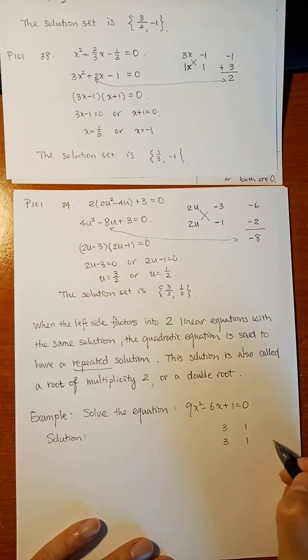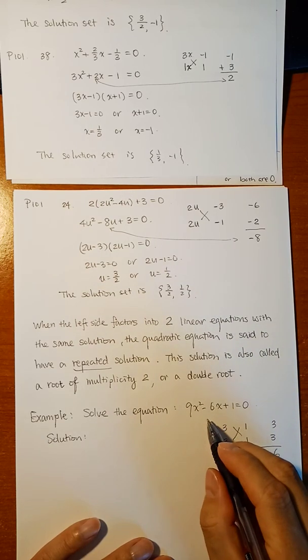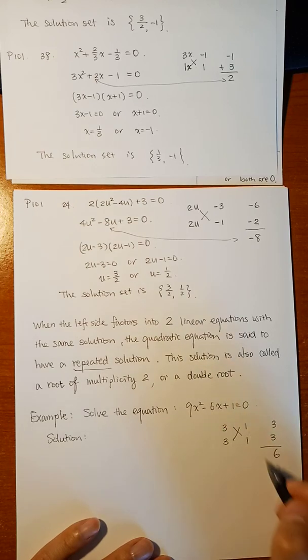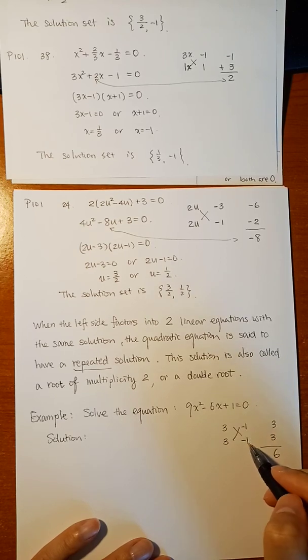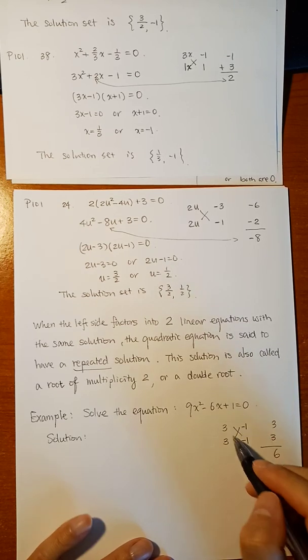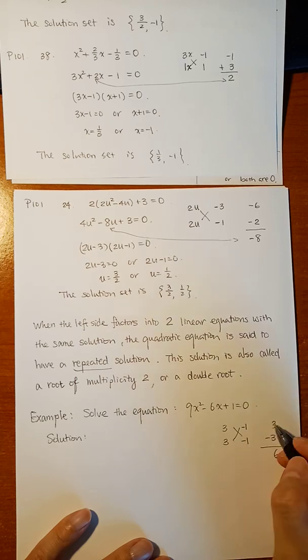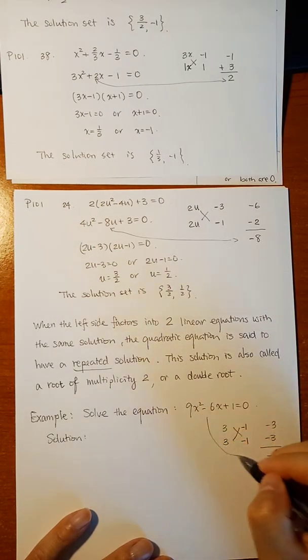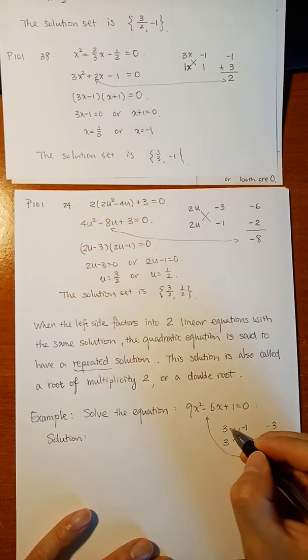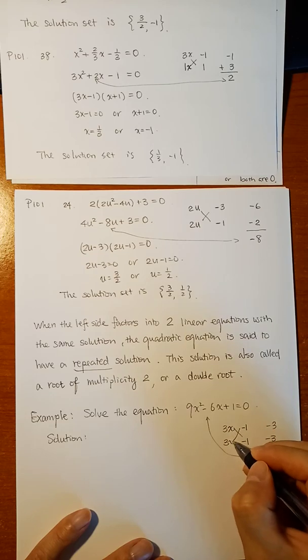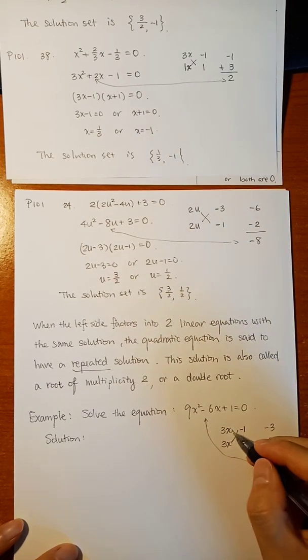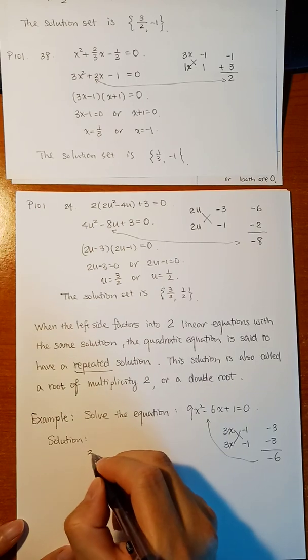But after the cross multiplication, you will get 3 and 3 positive. The sum is 6. Unfortunately, here it is negative 6. So you're going to put the negative sign, negative sign. Negative 1 times negative 1 is still positive 1. But negative 1 times 3 is negative 3, and negative 1 times 3 is negative 3. So it will be negative 6. Now it fits. And once you fit this b term, you're going to put x with the first column. So 3x minus 1, 3x minus 1.